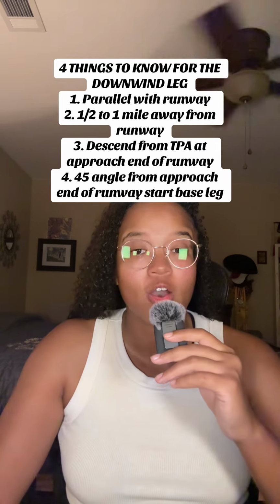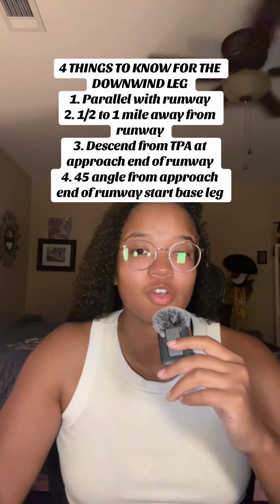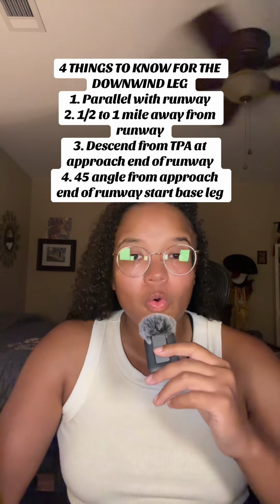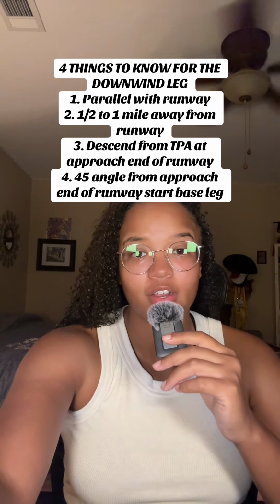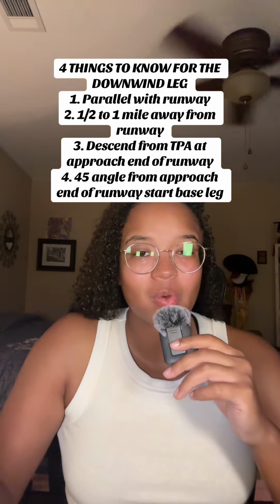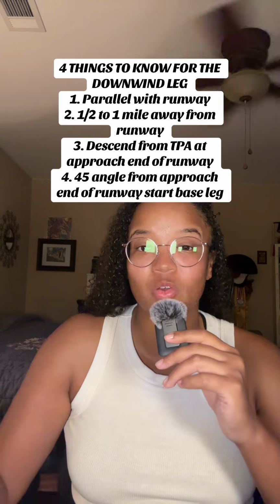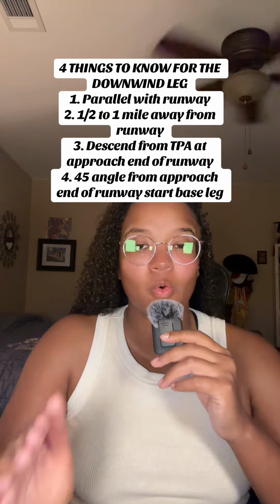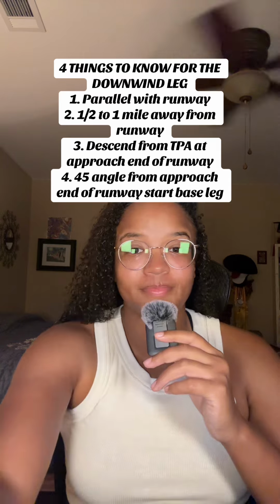The second thing you need to know is that you are supposed to be about a half mile to a mile away from the runway. You can utilize two things. Either one is a reference point off your wingtip, which should be about in the middle of the runway, or you can utilize your GPS and figure out how far away from the runway you are. Now, another easy way is once you figure out what that distance is between your wingtip and the runway, then look straight ahead of you, find a point to follow, and stay right on that path the whole entire time.